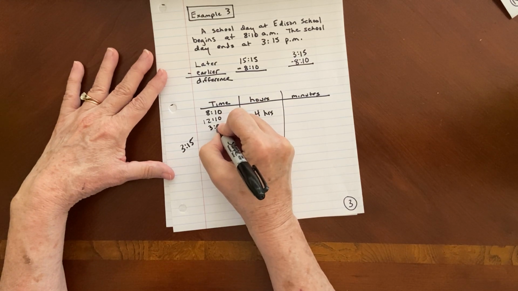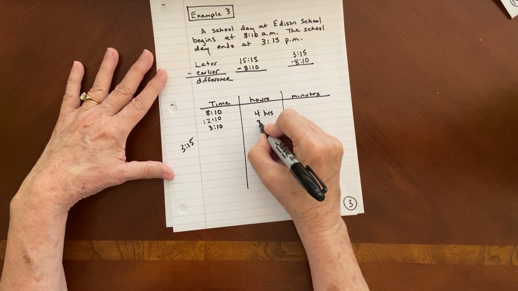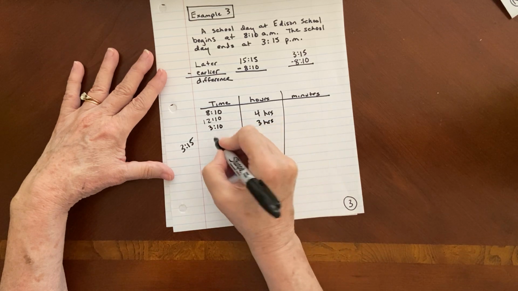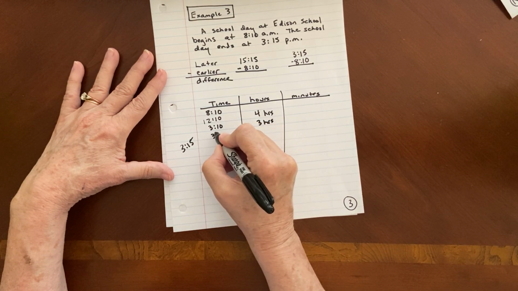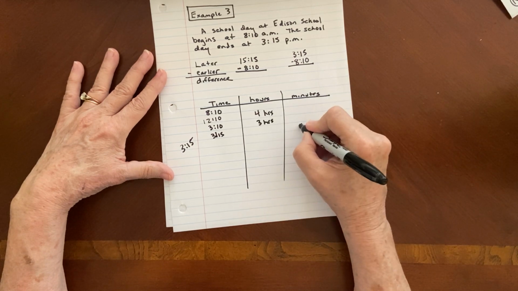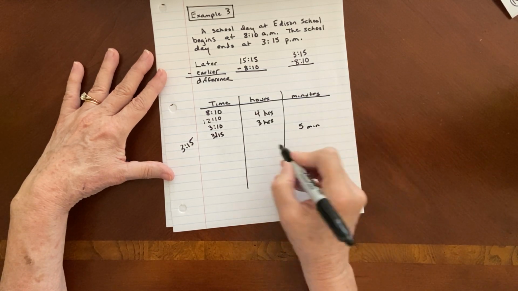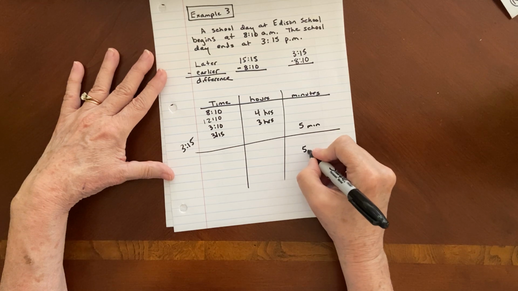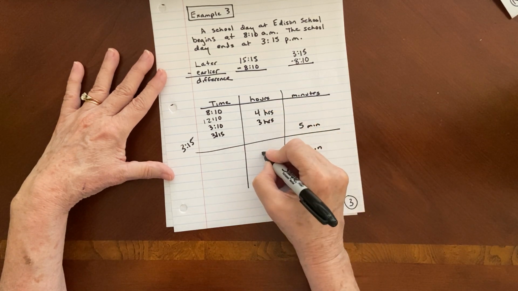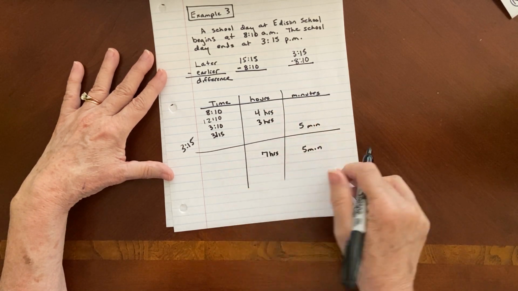Sure, that's another 3 hours. And then I got to go to 3:15. Oops. It's a dot. That's a colon. So that's 5 minutes. So if I add all those up, I get 7 hours and 5 minutes.